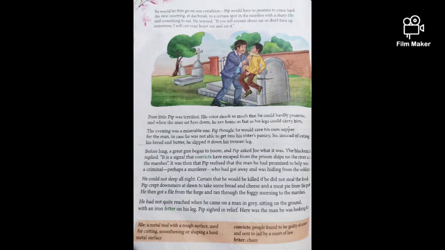So that night this little boy could not sleep, and he was sure that if he was not able to steal the food, he would surely be killed by that man. At dawn, which means in the very early morning when the day breaks, he moved very quietly and slowly downstairs to take some bread, cheese and a meat pie from his sister's pantry, and then he took a file from the forge, and on that foggy morning he ran to the marshes, and as he was about to reach, he saw the man in grey. Now let's read further.